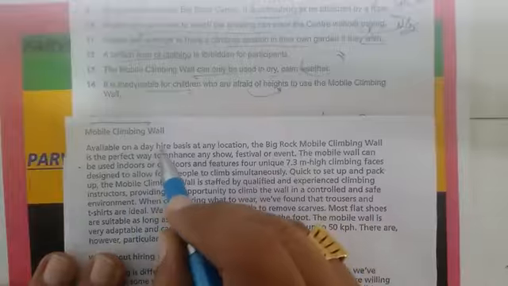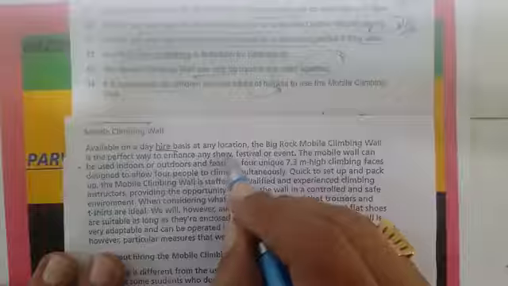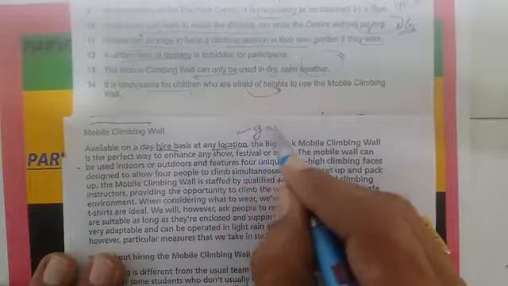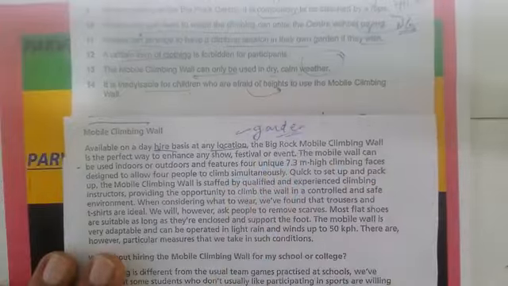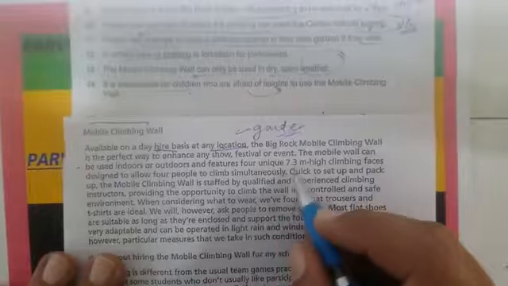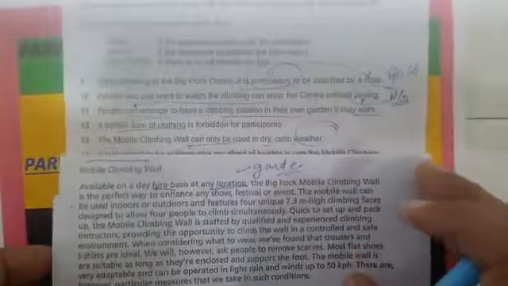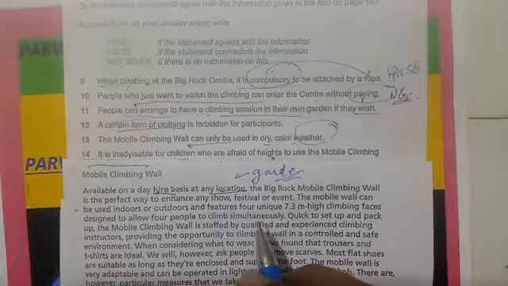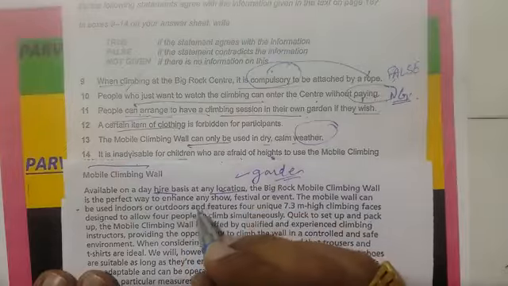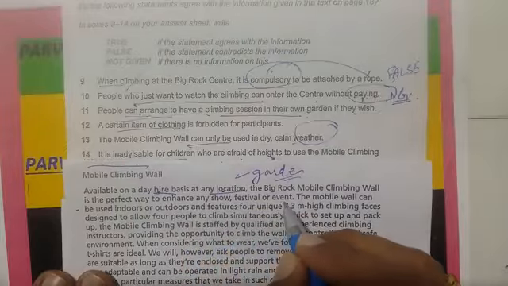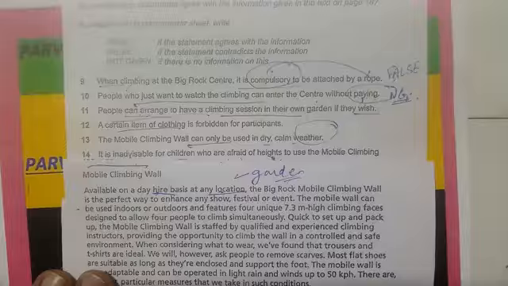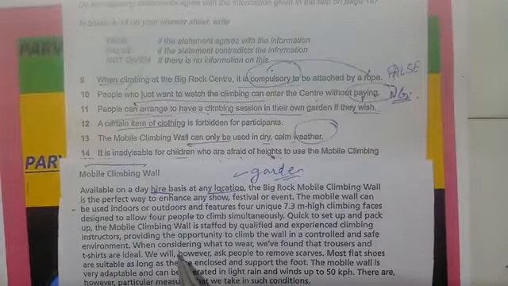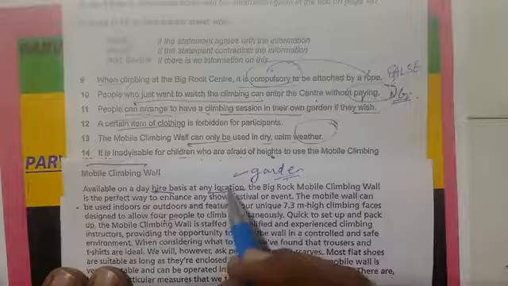So in this one it's written here, hire basis at any location. So it means garden is part of this location, right? So a person can hire it. The big rope mobile climbing wall is the perfect way. It's a perfect way to enhance any show, festival or event. The mobile wall can be used indoors or outdoors. So again it reflects the garden here.